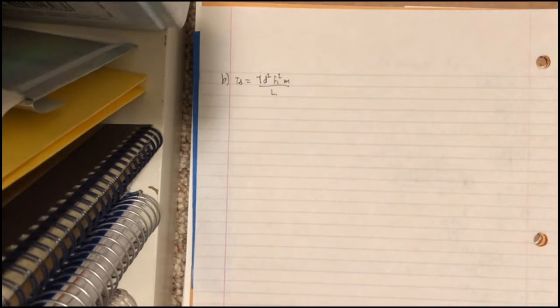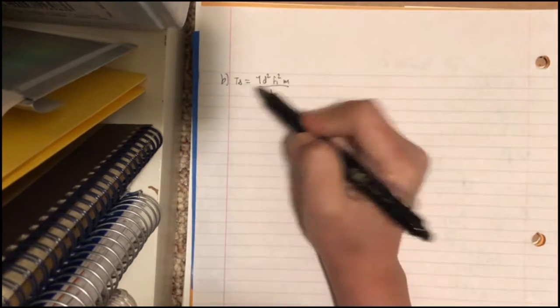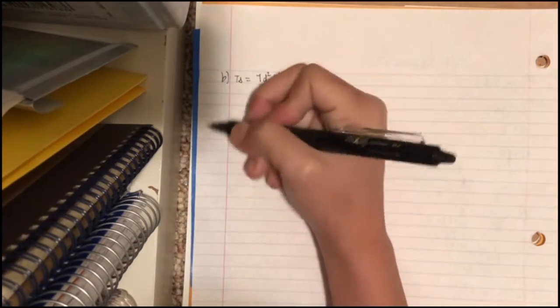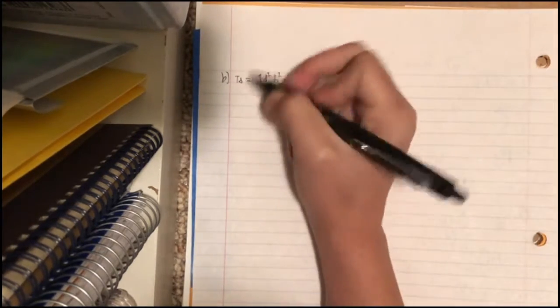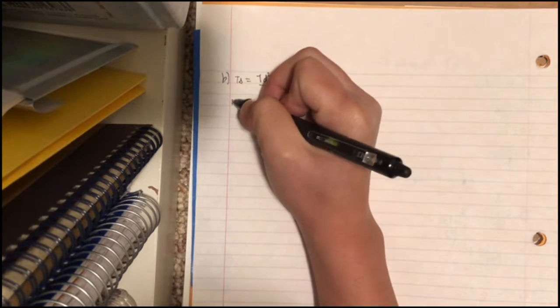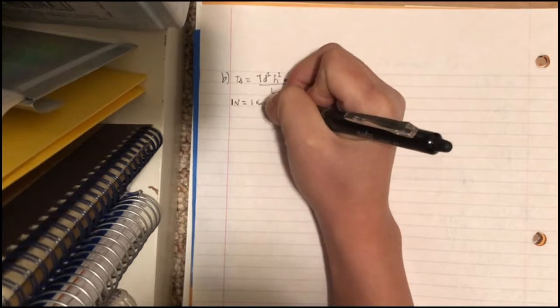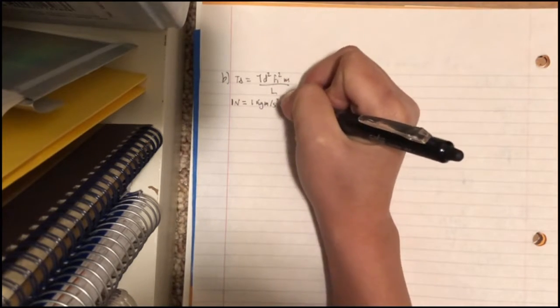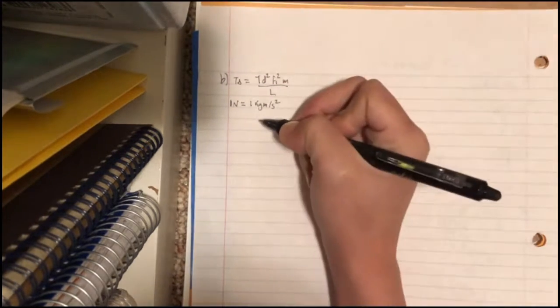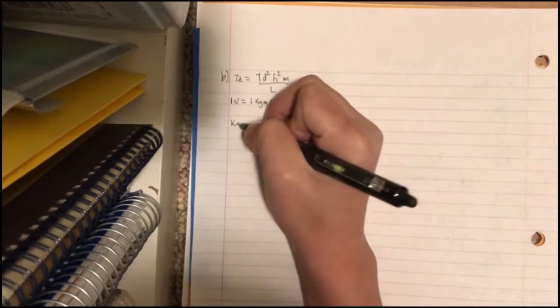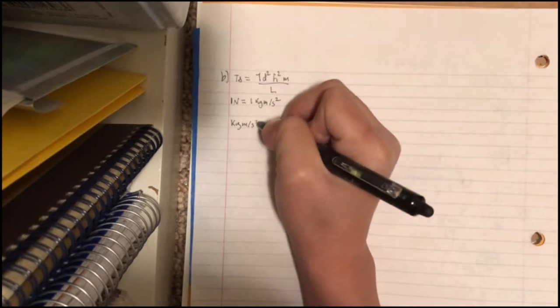And we are going to show that's correct by checking that the units on both sides of this work out. So tension is a force, and that means it's going to be measured in newtons, but 1 newton is also equal to 1 kilogram meter per second squared. So I'm going to put kilogram meter second squared here.